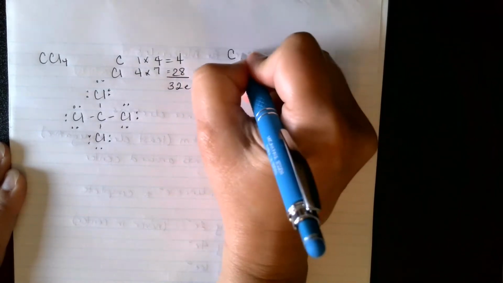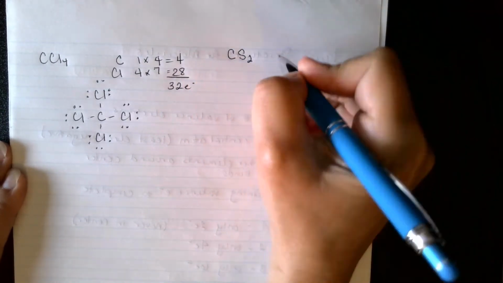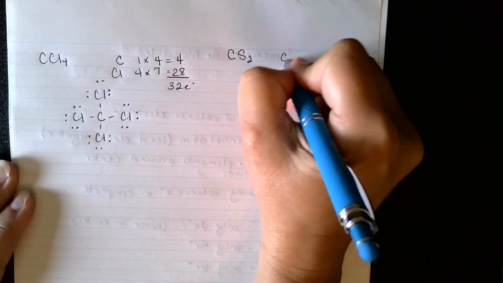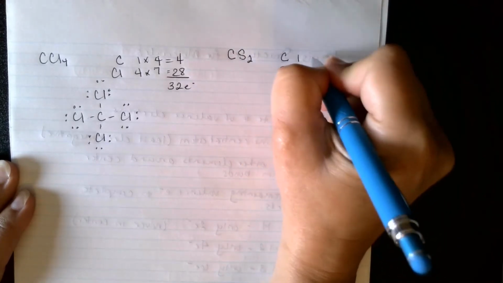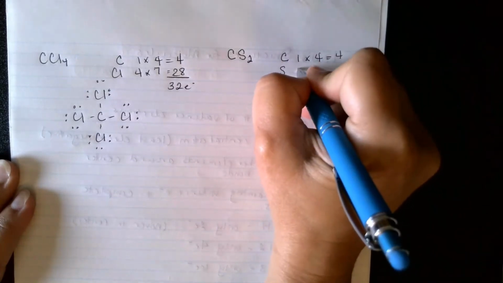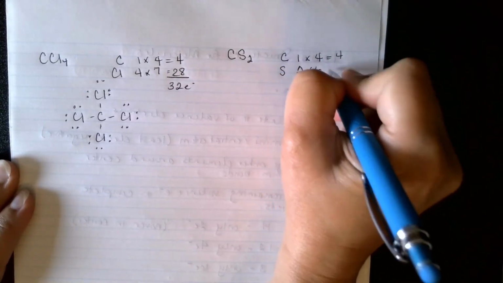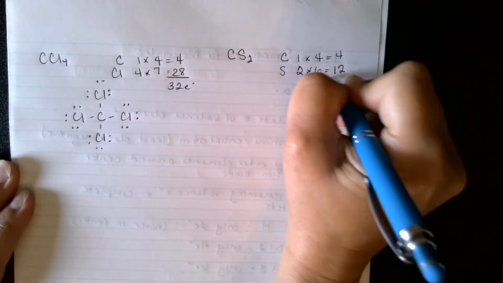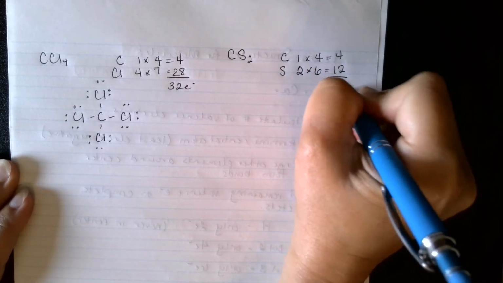Okay, how about we try CS2? So I have 1 carbon in column 4, and I have 2 S's and they are in column 6. That's 16.